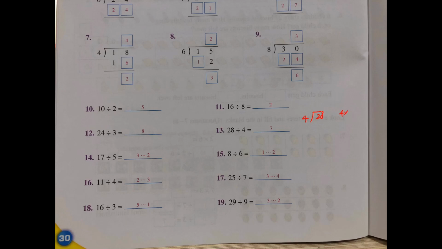Let's say that you start with 4 times 4, and then you have 16, and then 4 times 6 you have 24, and then 4 times 7, there you find 28. So you put 7 here, so 4 times 7 equals 28. So there, that's the answer, 7.